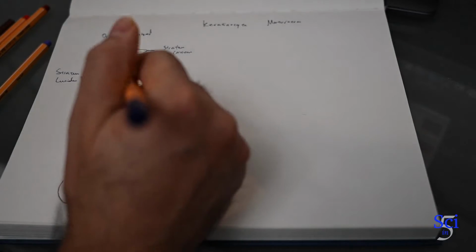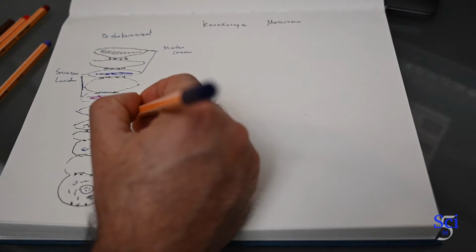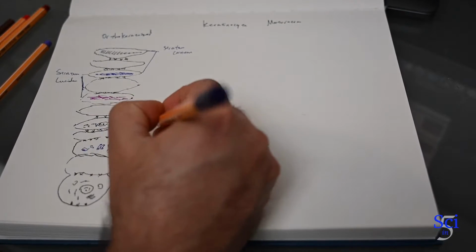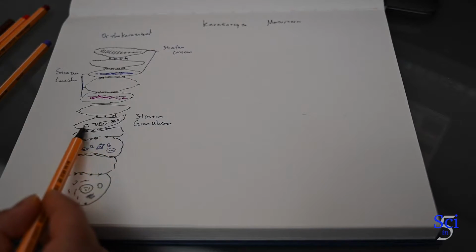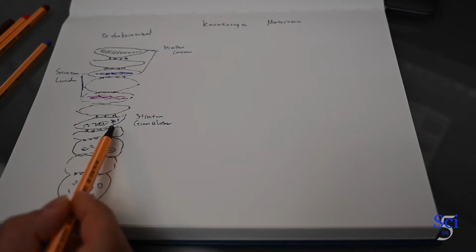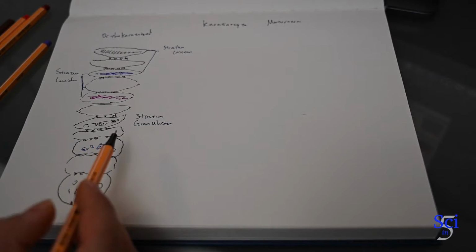Then your next layer is going to be your stratum granulosum, which is right around here. The stratum granulosum is where you're starting to see the keratohyaline, which are these sad-looking structures. These are the keratohyaline granules that are going to be found in this stratum granulosum. And if you think about it, in the name you have granulo, and this is where you're going to have granules. So the name tells you what you should expect.